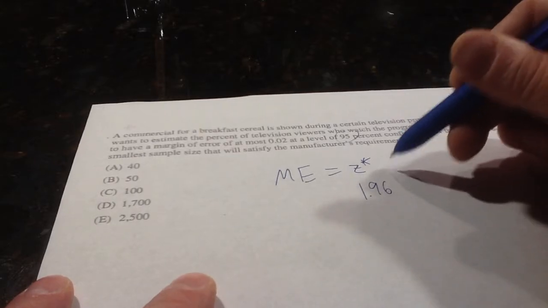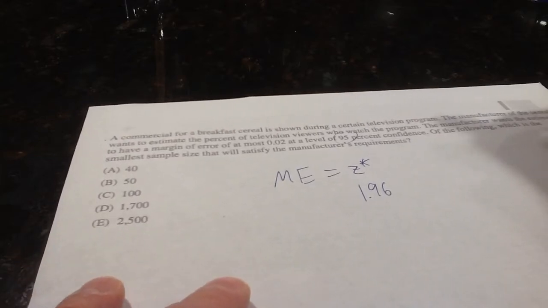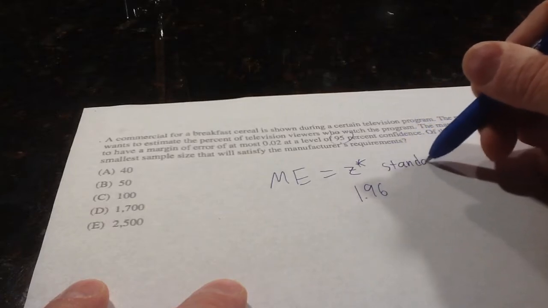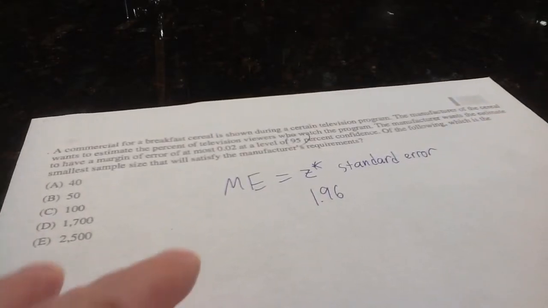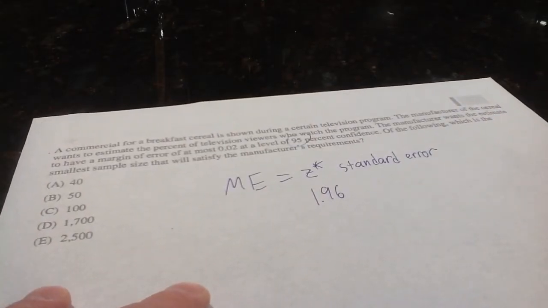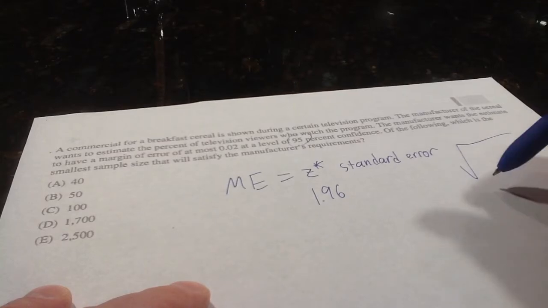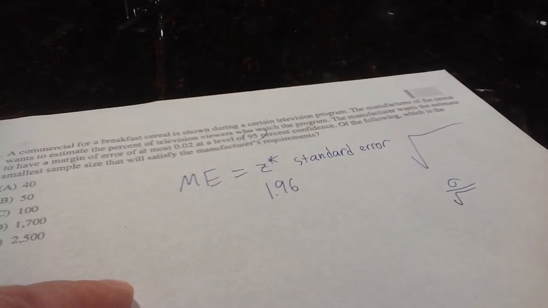Times the standard deviation of the statistic, which by now we know is called standard error. If it's regular standard deviation, we call it standard deviation. If it's the standard deviation of a statistic that comes from a sample, we call it standard error. So, we've got to figure out which formula to use. The big square root or the small square root.